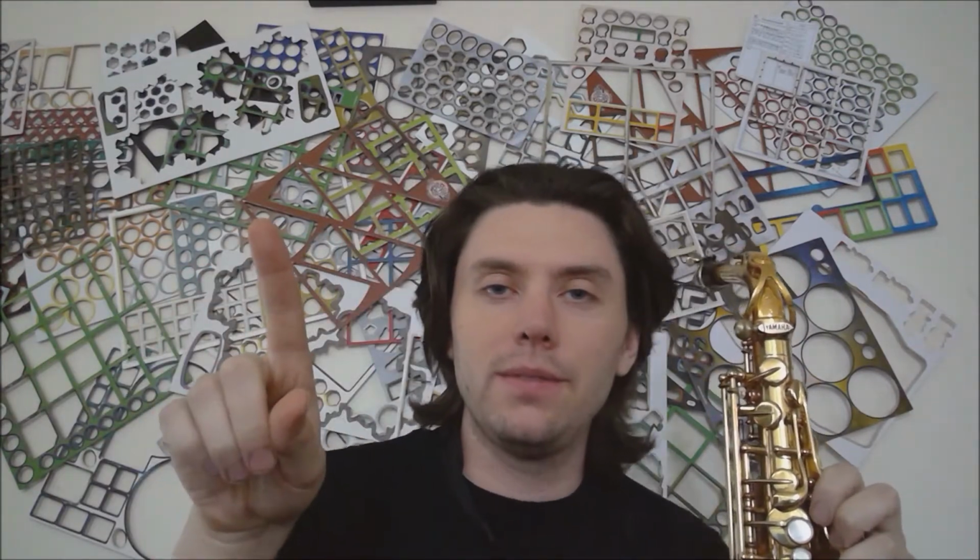Let's go ahead and review the tonic and dominant structure for major duple, and then we'll get started. That structure sounds like this. Tonic, dominant, tonic, dominant, tonic, dominant, tonic, dominant, tonic.